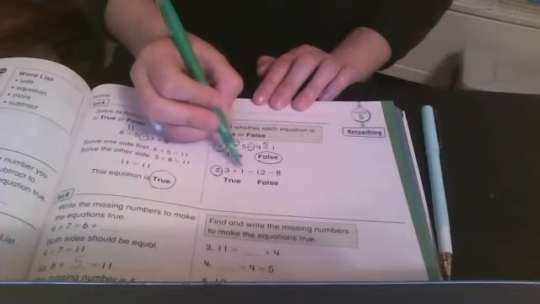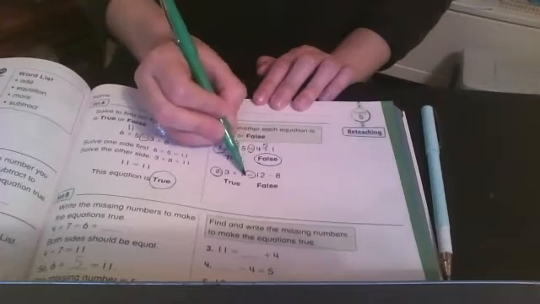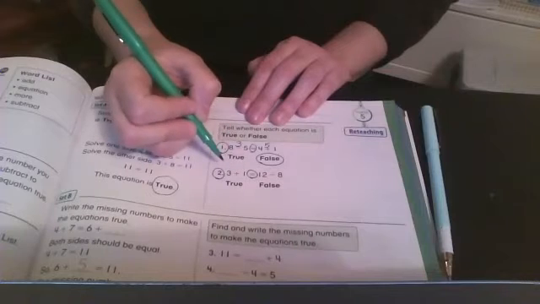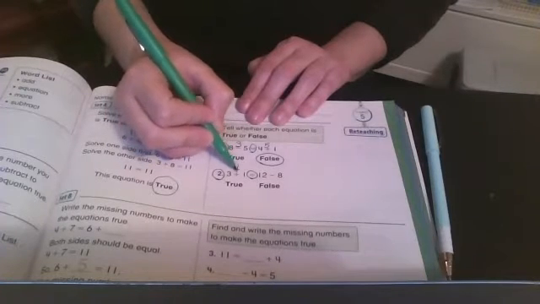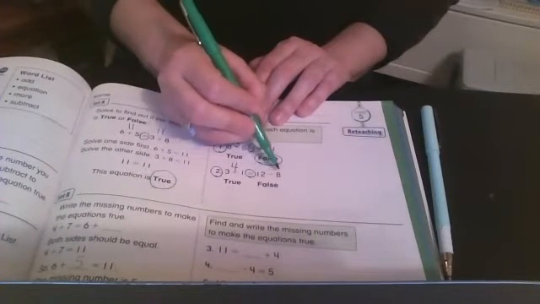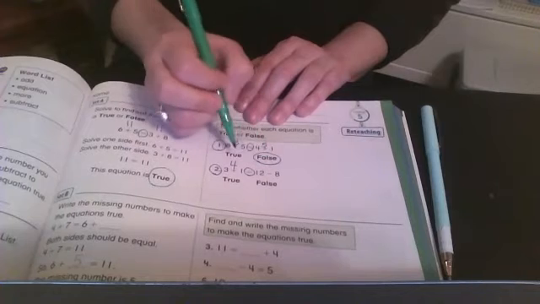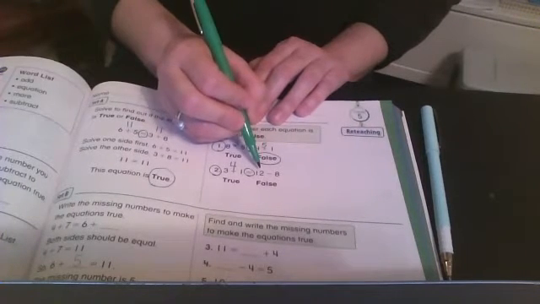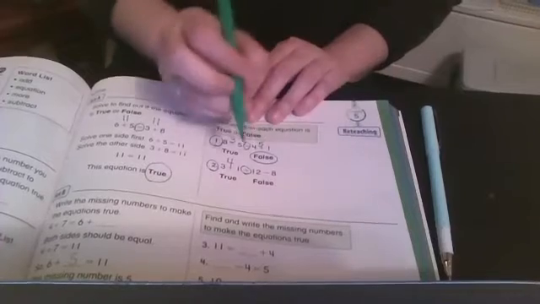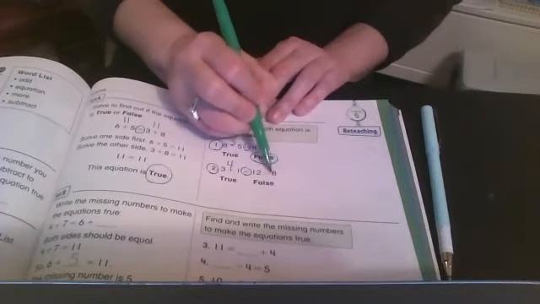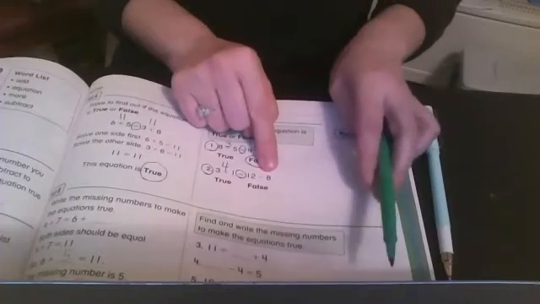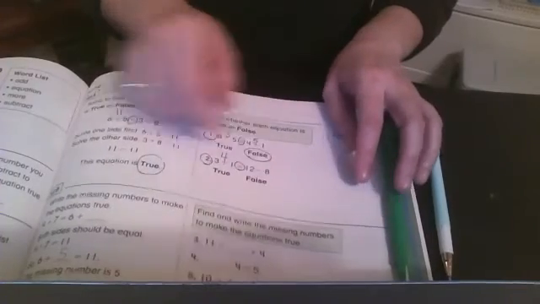So let me identify where my equal sign is. Now that's where I have to make everything balanced. 3 plus 1 gives me a sum of 4. And here I have 12 minus 8. So if that's not something that's in our long-term memory, we can do it one of two ways. We can start with 12 and count back, right? Or we can start with 8 and count on until we get to 12. So let's try starting with 12 and counting back.